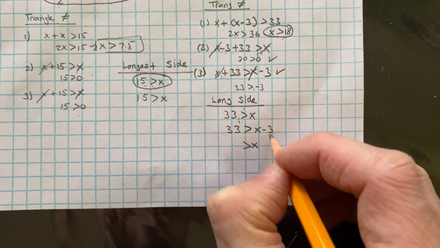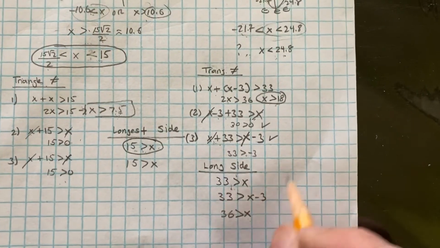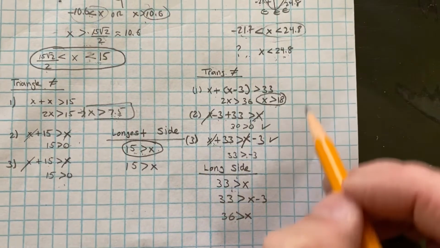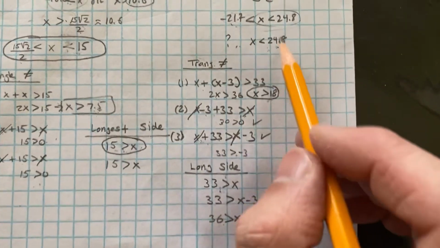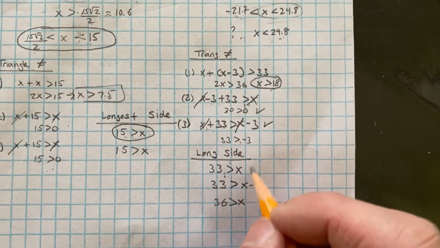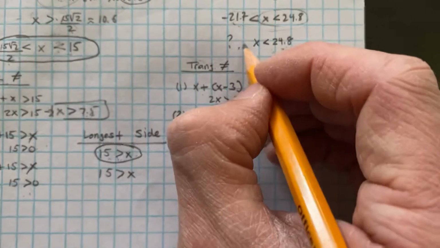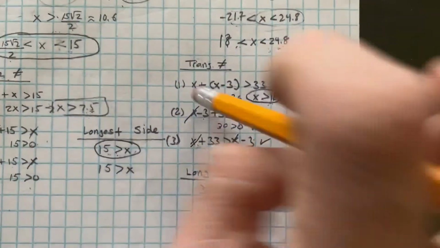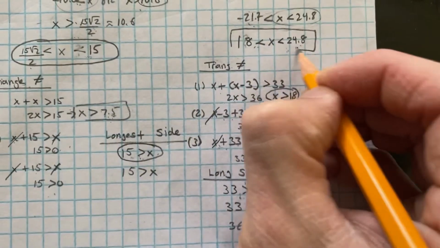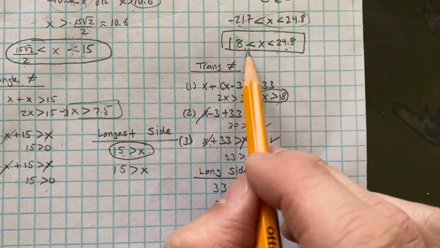And over here, if you add 3 to both sides, x is less than 36. Again, that does not help us. X is already less than 24.8. If it's less than 24.8, it's already less than 36. So the long side didn't really help us this time, but in the triangle inequality, we're given that x has to be bigger than 18. So this would be my final answer. Okay, so x is less than 24.8, but x is bigger than 18.